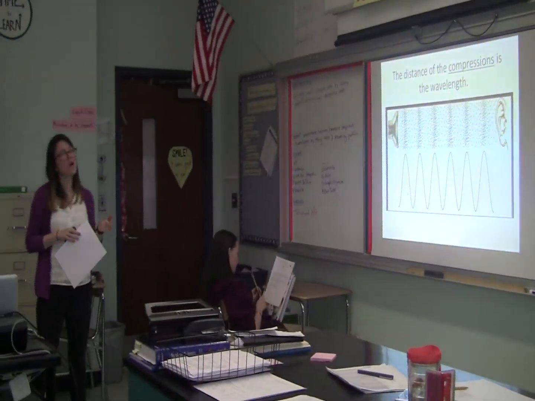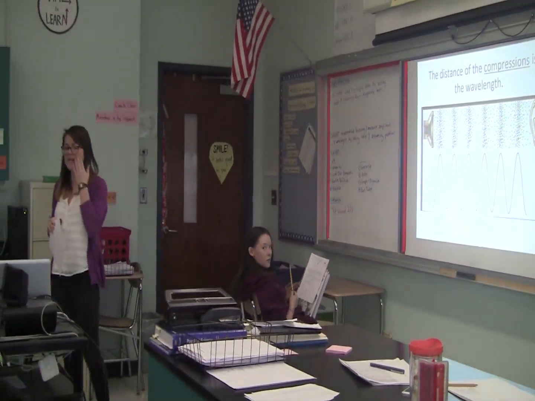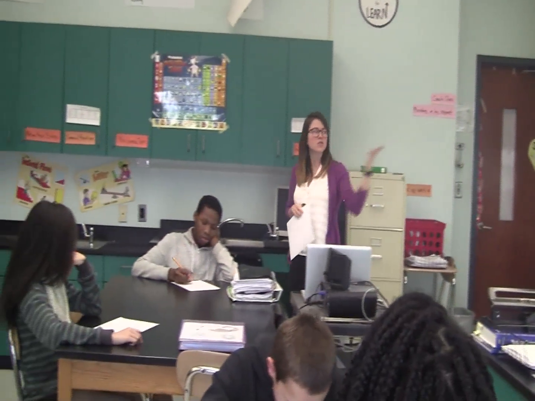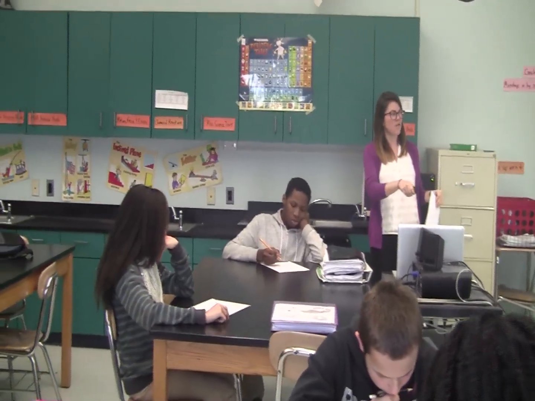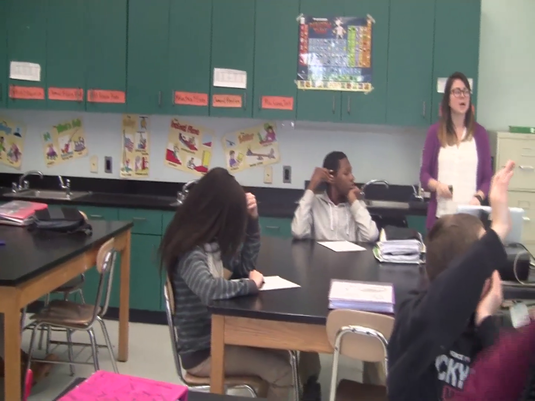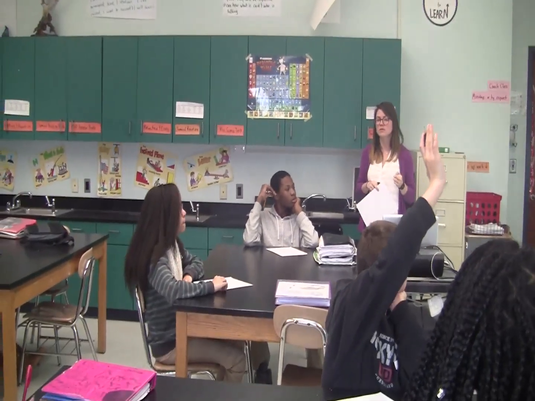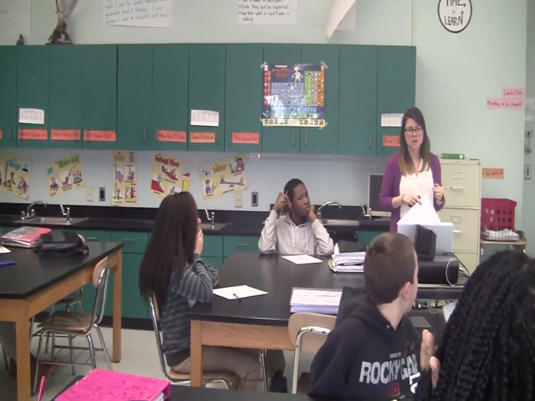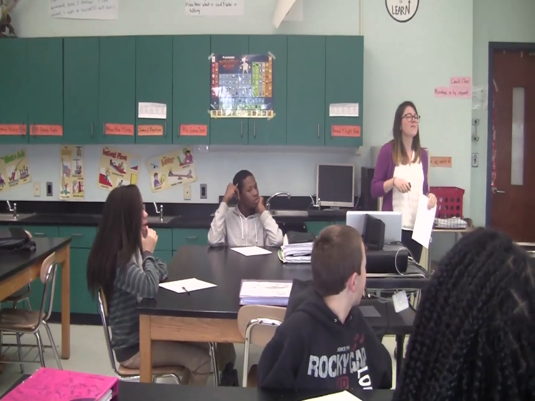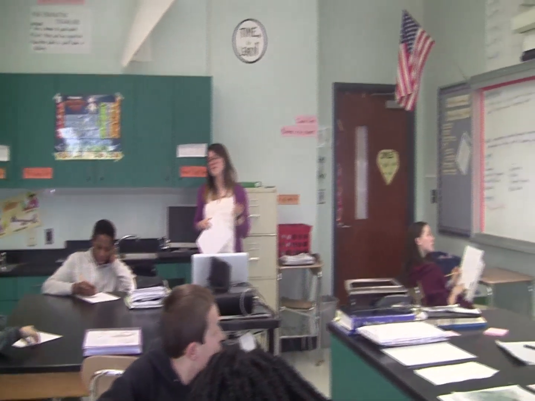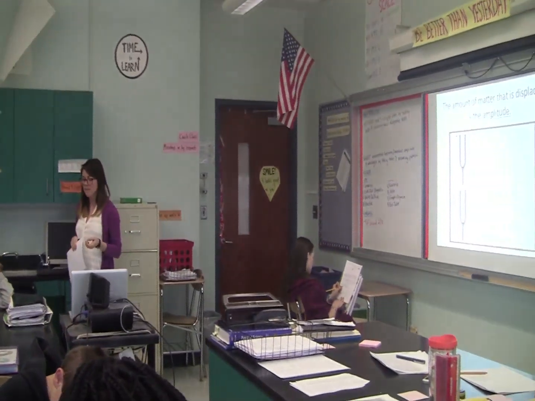And amplitude, though, is a little bit different. Does anyone have a guess how we can assume or guess what the amplitude of a compressional wave would be? So this top wave, anyone have a guess as to how we would look at amplitude for one of those? John, what do you think? The amount of matter that's moved. Good job. Did you look at my master key? So the amount of matter that is displaced is going to be the amplitude.